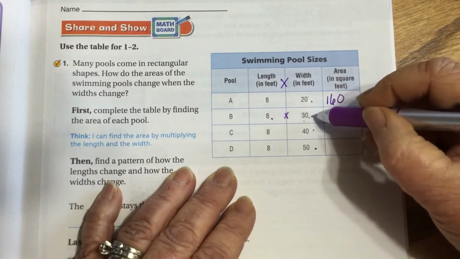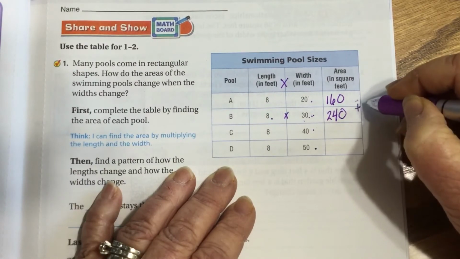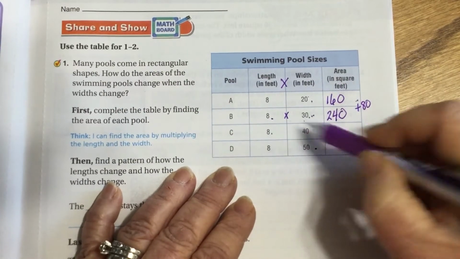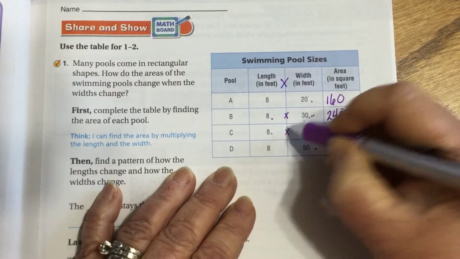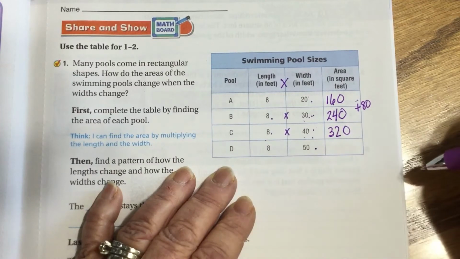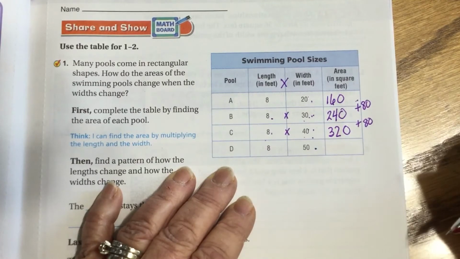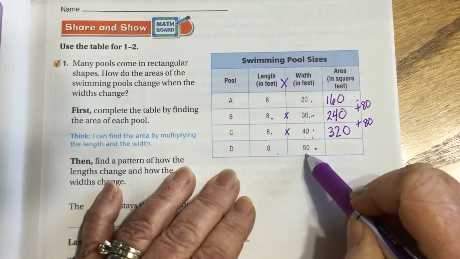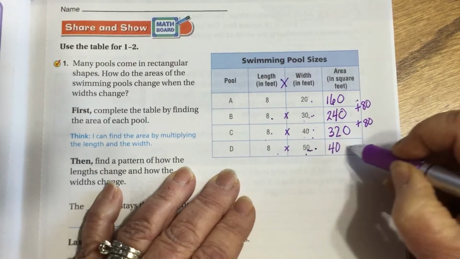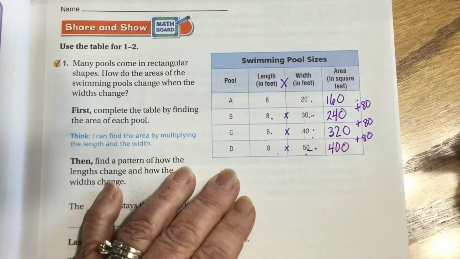So when I made this go up by 10, my area went up by 80. Okay. 8 times 40. Well, this went up by 10 again. 8 times 4 is 32. Add that 0. Okay, my area went up another 80. 8 times 50. 8 times 5 is 40. Plus that 0. 320 to 400, that's another plus 80.